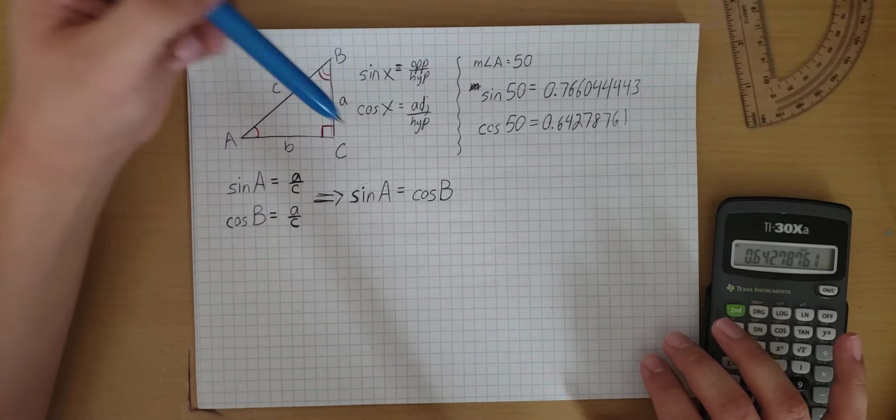Now, what do we know about A and B? Well, remember, A and B are the acute angles of the triangle. So what we know about angles A and B is that they are complementary. Right? Because any triangle has an angle sum of 180 degrees. So we know that the measure of angle A plus the measure of angle B plus the measure of angle C must equal 180 degrees.